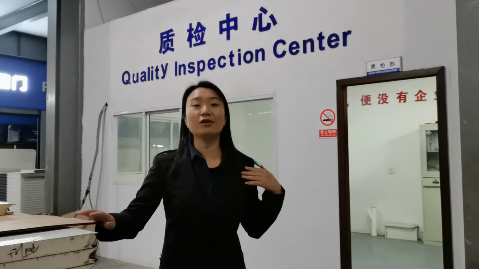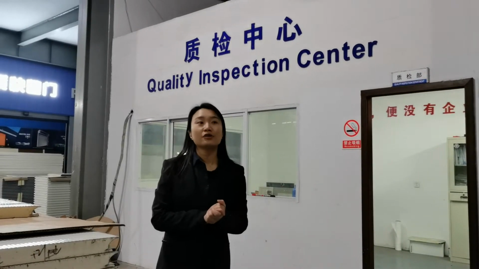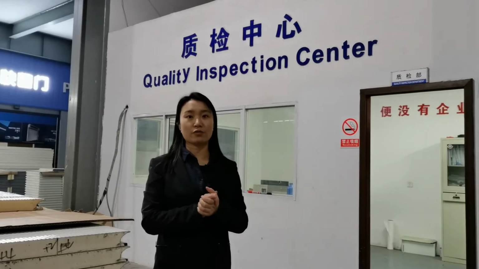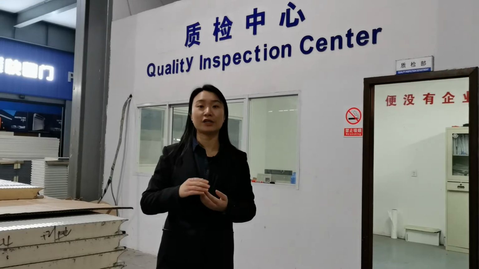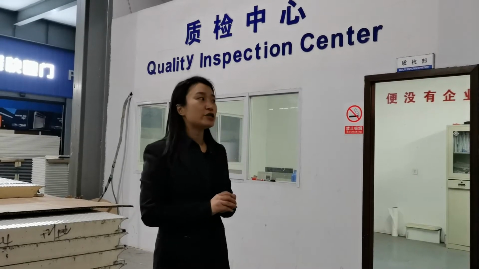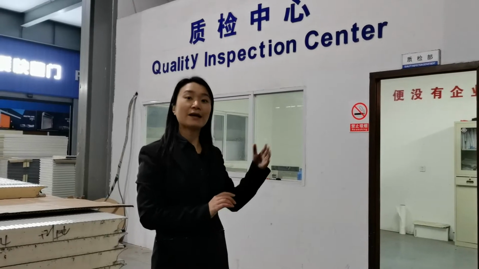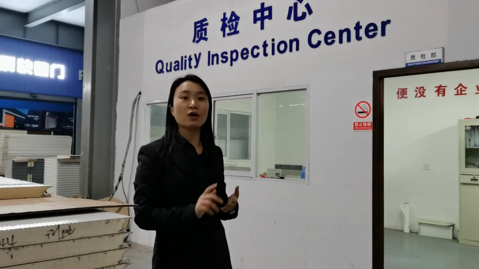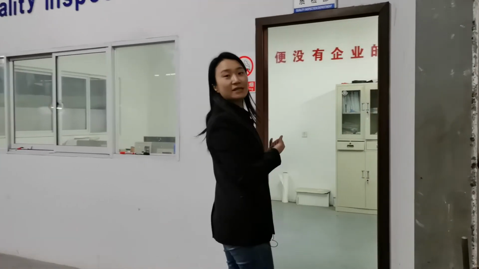Behind me now, here is our quality inspection center. Of course, this is only one part of our inspection. We have all the procedures from the start to the end before it comes to your home. Today we are going to show you some of the instruments and the procedures inside of this room, and what we usually do over here to make sure of your quality. Follow my step again and let's see what's inside.